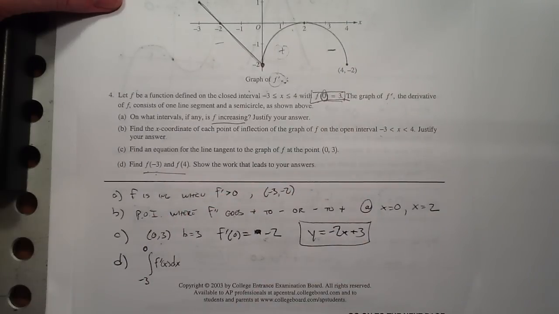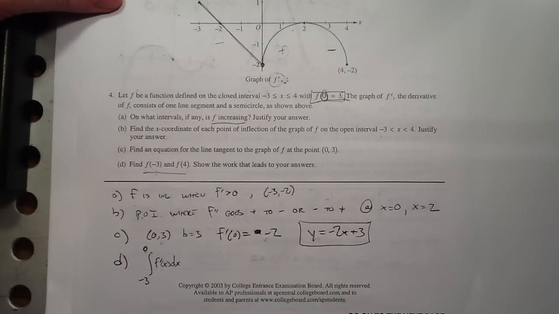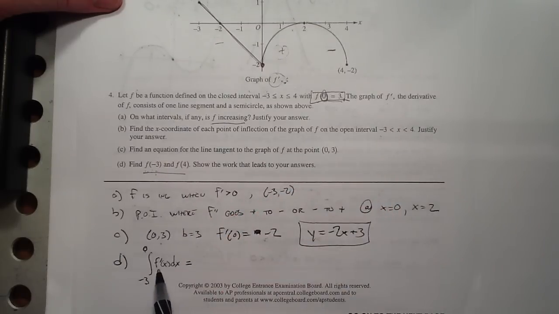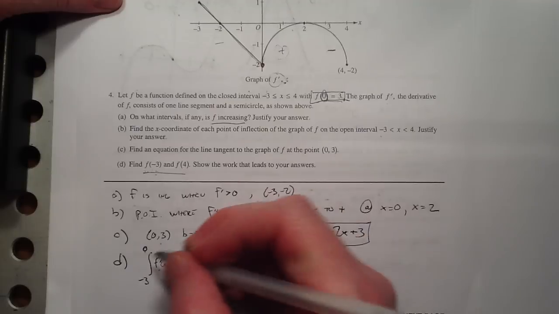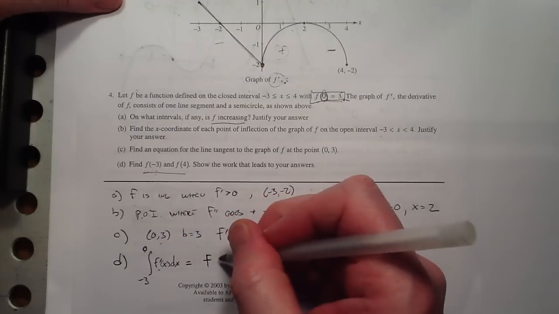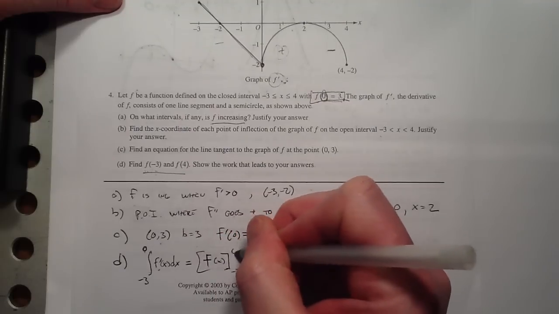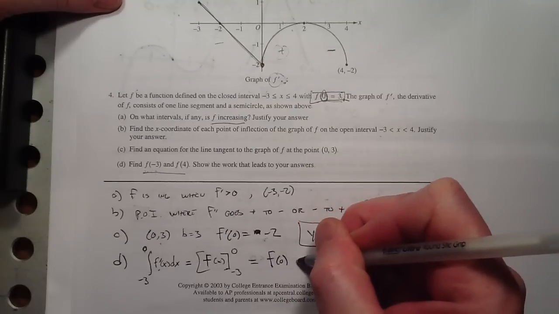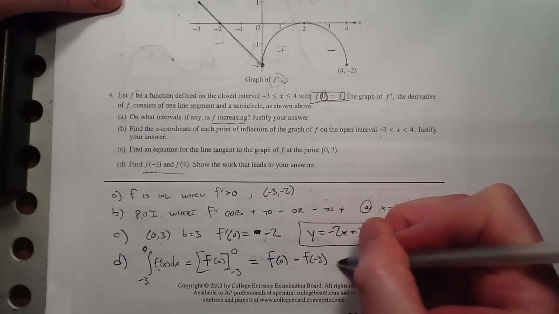So I'm going to set up this integral. I'm interested in what f of negative 3 is, and I know what f of 0 is. So check out what happens here. What's the antiderivative of this derivative? Well, the antiderivative of a derivative is just the function, right? Those cancel each other out. So this is f of x from negative 3 to 0. So that's f of 0 minus f of negative 3.